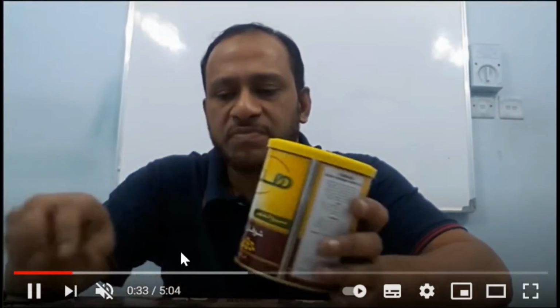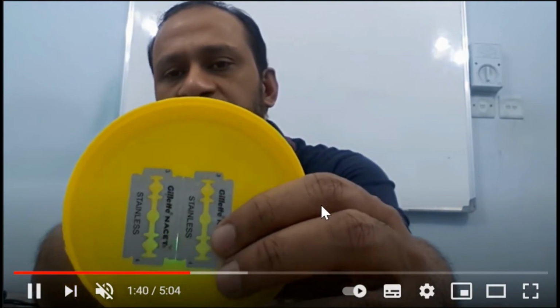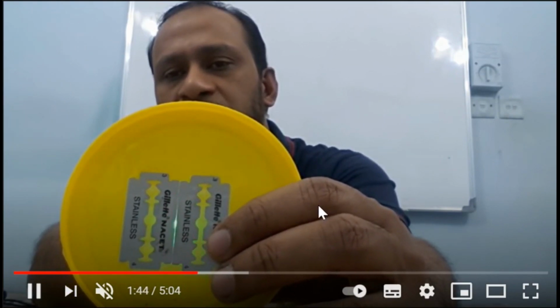The wavelength of this laser is equivalent to the size of this slit. So what he will do, he will make the laser light pass through this single slit. Can you see the light which is coming from behind? This light passing through the slit is your laser.